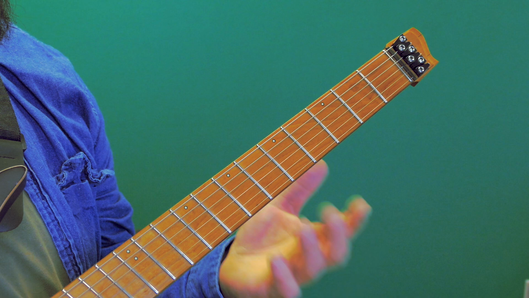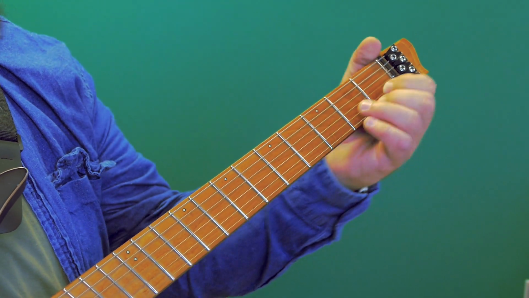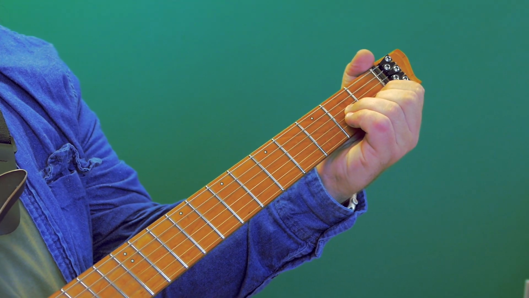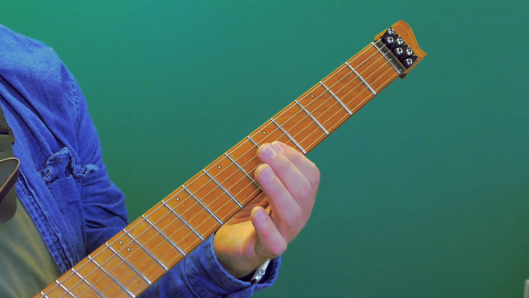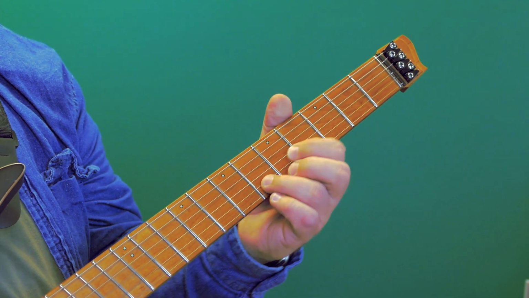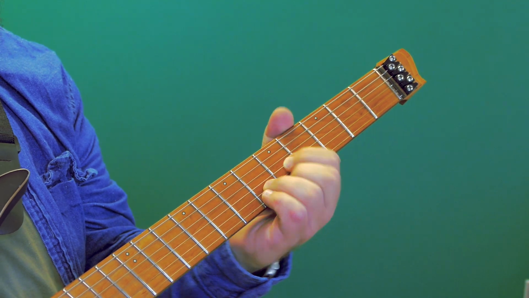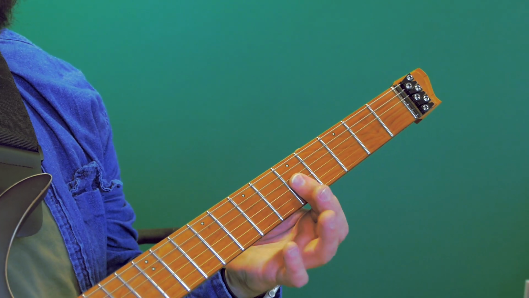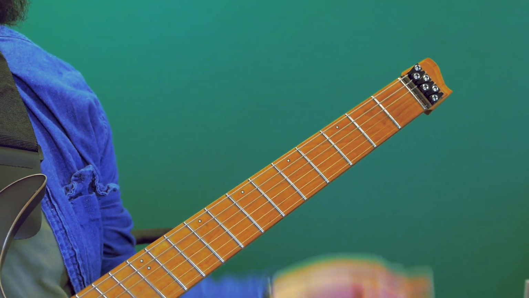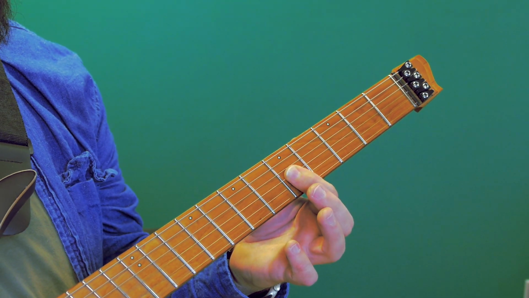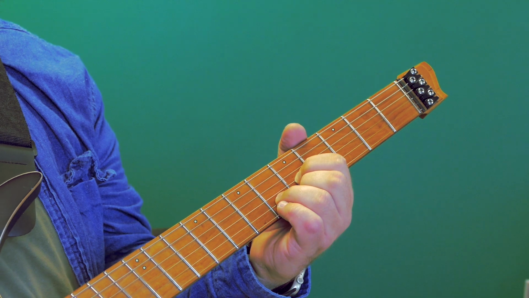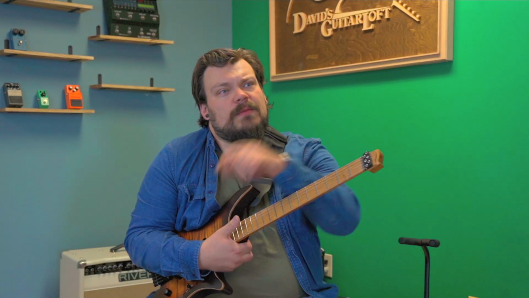Instead of having to move this shape all the way here to the first position, if we're doing the root first thing, now we can just go to that shape here. So here's A minor, root first, then we go to F major, root second, and that's right there.